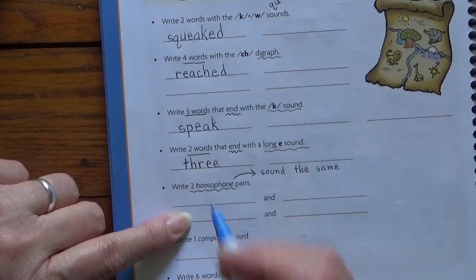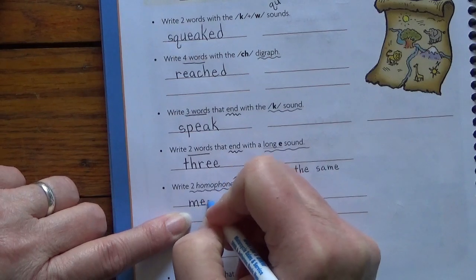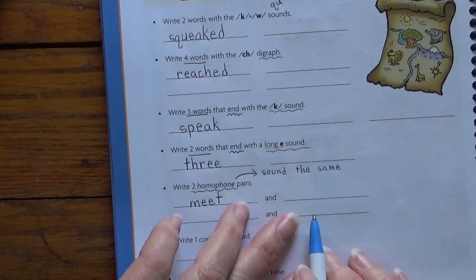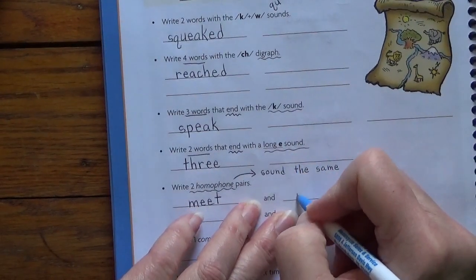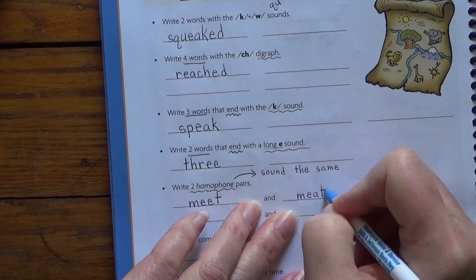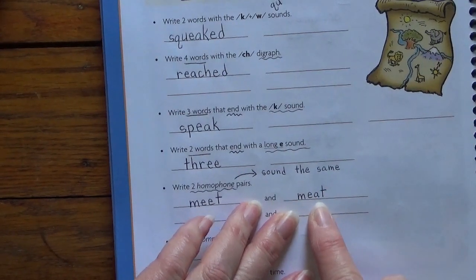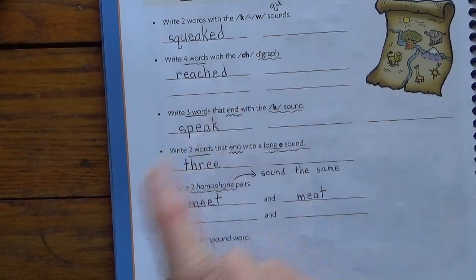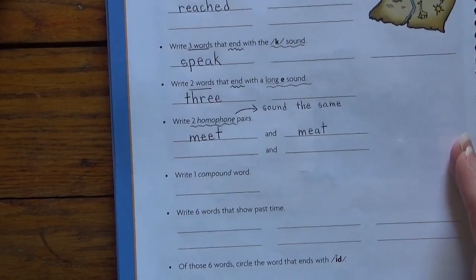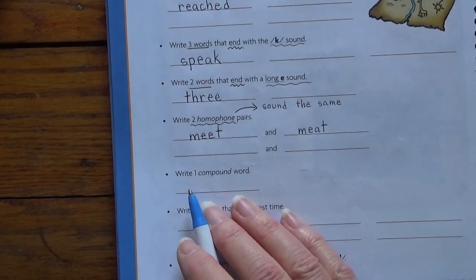Meet, M-E-E-T, I meet someone, or I will meet my friends at the park. And the second one was meat, M-E-A-T. I will eat the meat. It's right there in the word. All right, now you have to find the second pair by yourself. I know you can do it. The next one only has 1, so I'm not going to do that one for you.